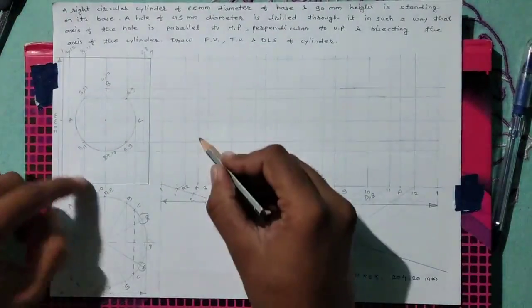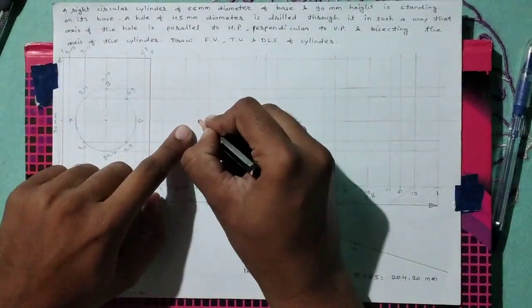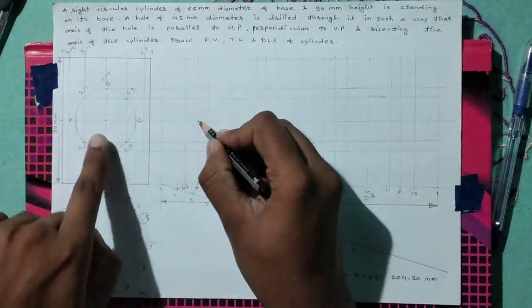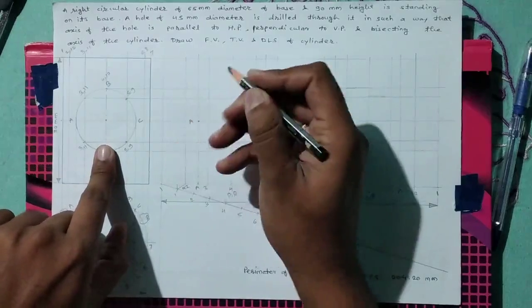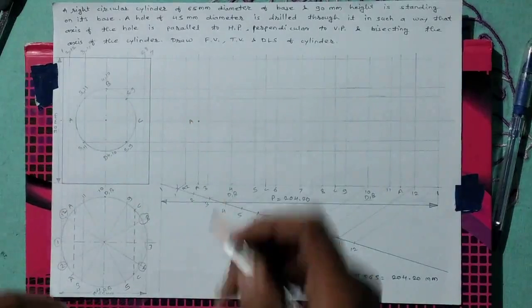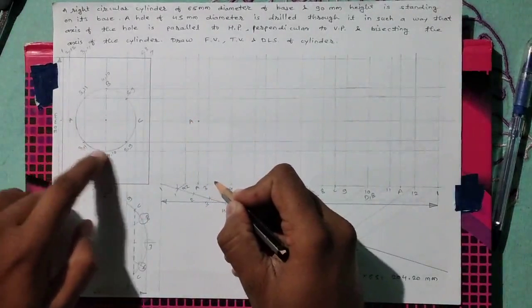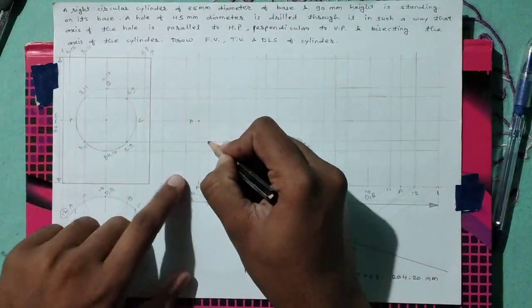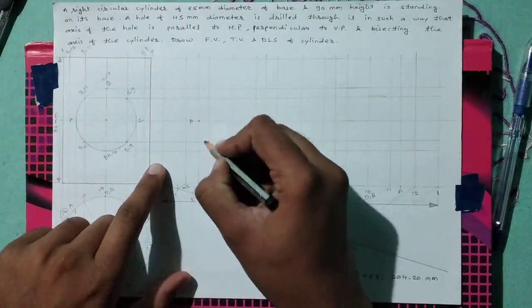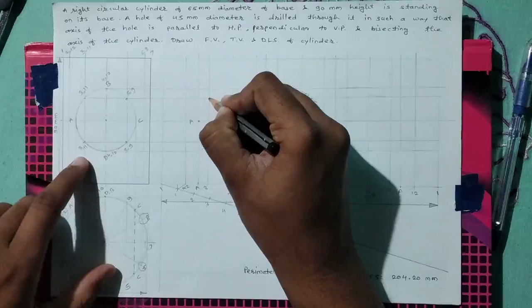Here is point A and there is point A from this. This is the intersecting point of A. Put the name as A. After that, point 3, and from this point 3, put the name here as 3, and also there is point 3 from here.